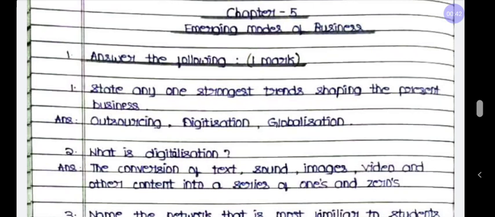First question: state any one strongest trend shaping the present business. In the introduction of emerging modes of business, we already learned the strongest trends shaping the present business. What are they? Namely, outsourcing, digitization, and globalization. You can write any one for the 1 mark. That is outsourcing, digitization or digitalization, and globalization.